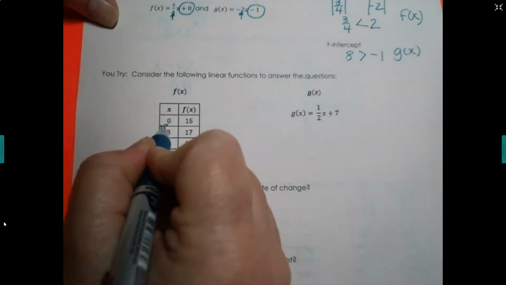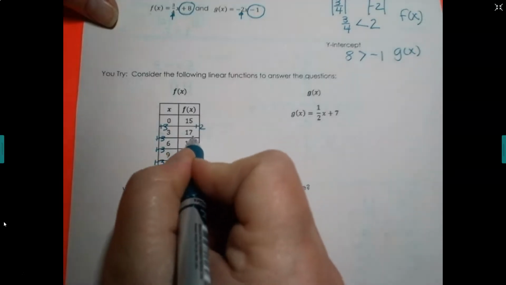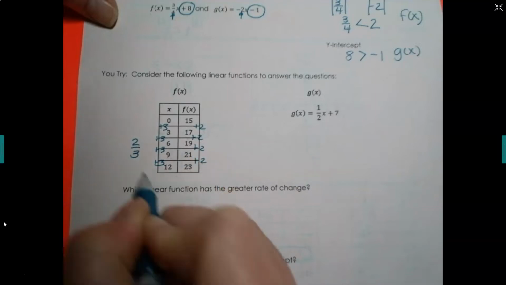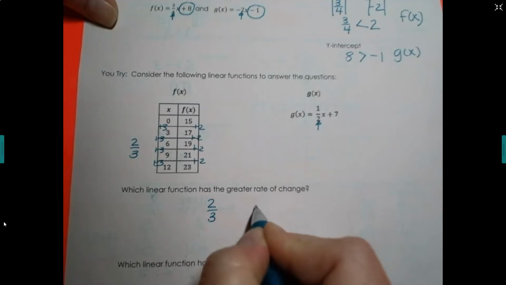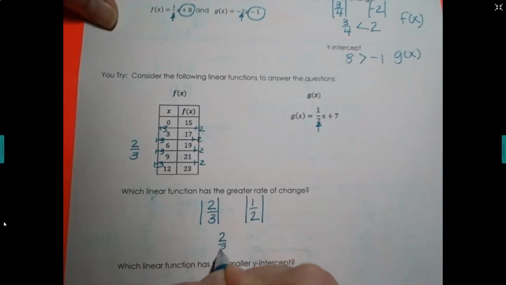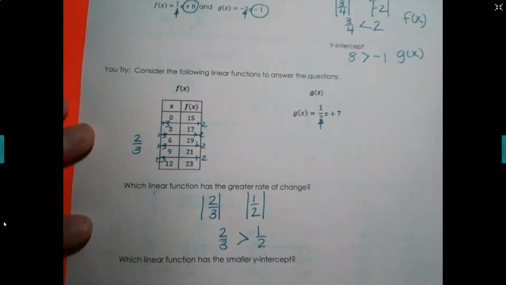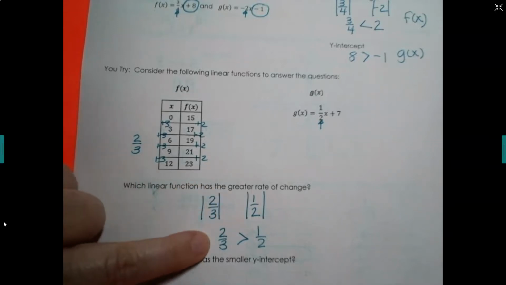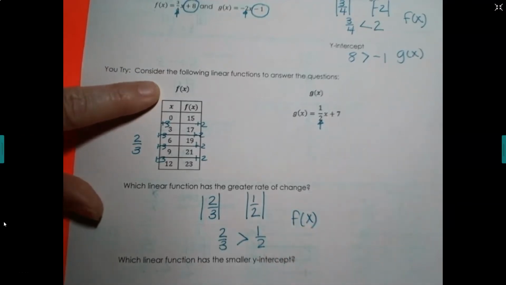So my x's are increasing by 3. And my y's are increasing by 2. So this slope is 2 over 3. And here's this slope of 1/2. So I have 2/3 and I have 1/2. Remember, we're taking the absolute value of each. That doesn't change anything in this situation. And how do these compare to each other? 2/3 is greater than 1/2. Now, who has the greater rate of change is what the question asks. 2/3 is greater. That belongs to f of x. So f of x has the greater rate of change.